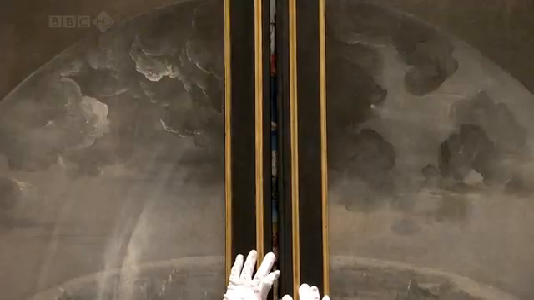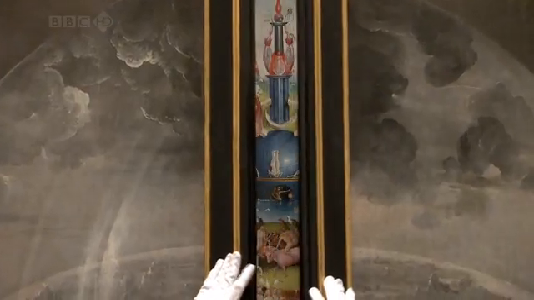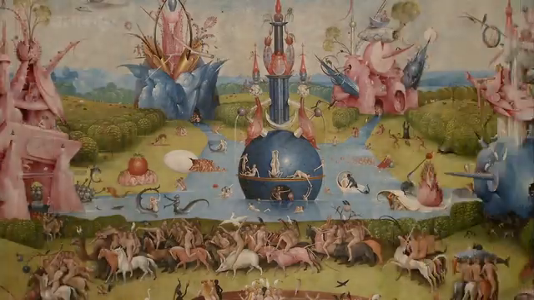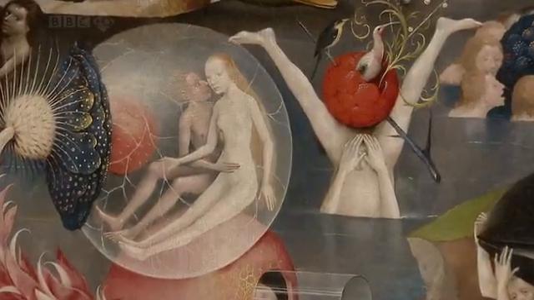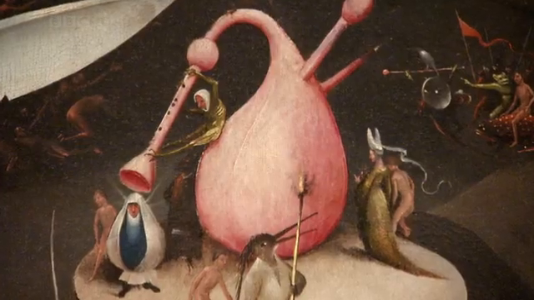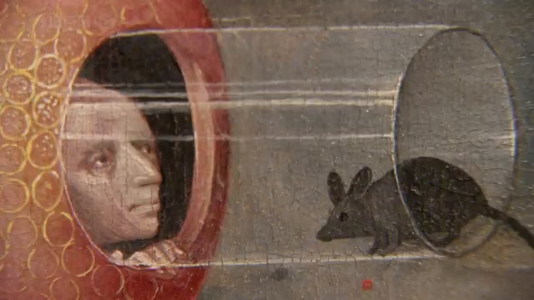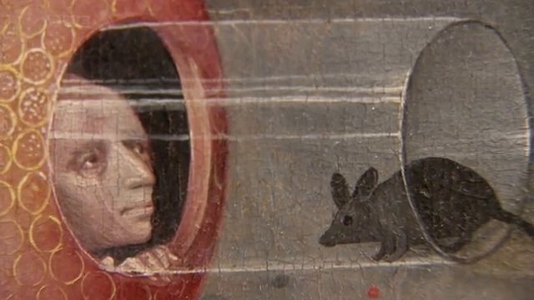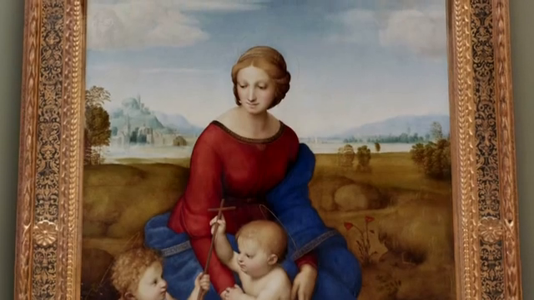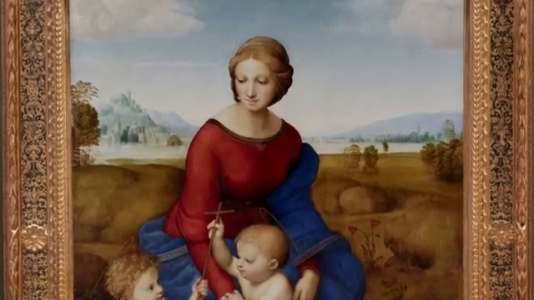In each programme, I look at one great work. Between them, they sum up the range of mood that Renaissance art offers. So far, it's been Disturbing Symbols in the Garden of Earthly Delights by Hieronymus Bosch, and Radiant Light in the Madonna of the Meadow by Raphael.